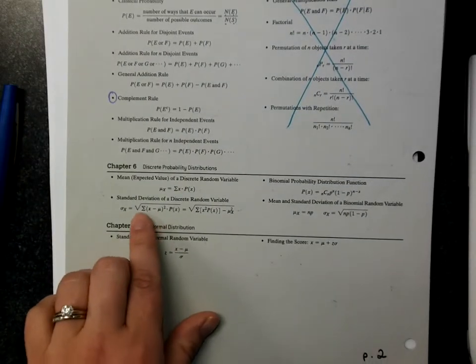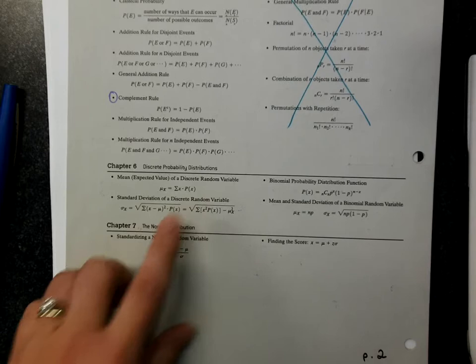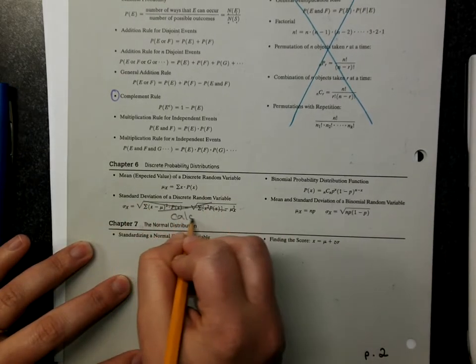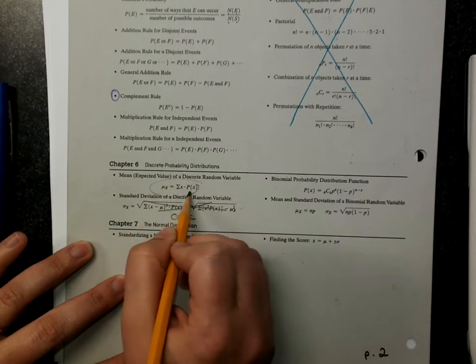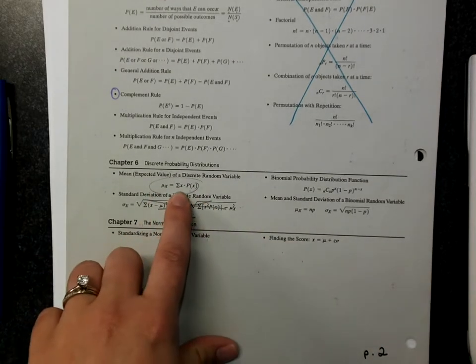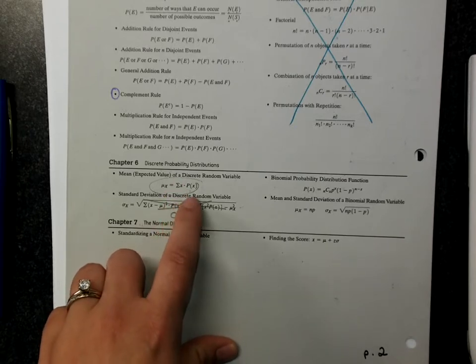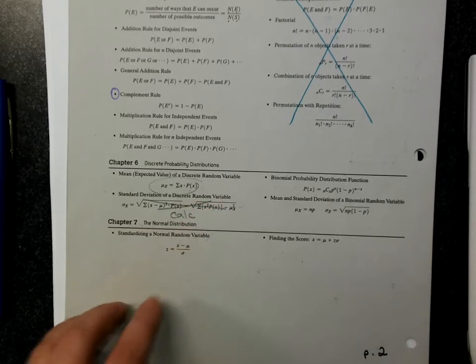So you'll see here, standard deviation for a discrete random variable. You can cross all that fun stuff out and just write calculator. And actually the calculator can do this one for you as well. I'll show you that. This one's a little easier to do by hand. This one's much more challenging. So I'm going to show you in the calculator how to get the mean and standard deviation for a discrete random variable.